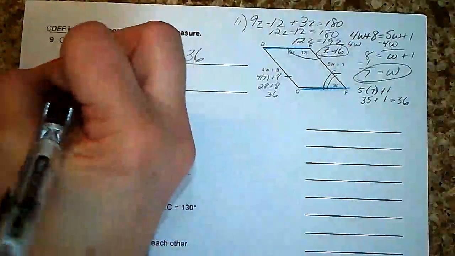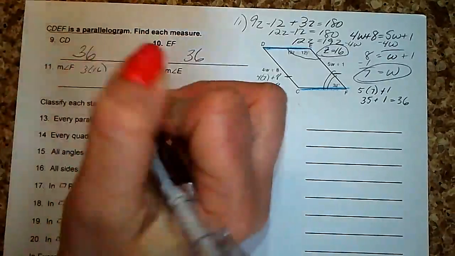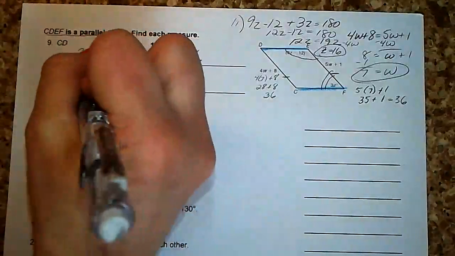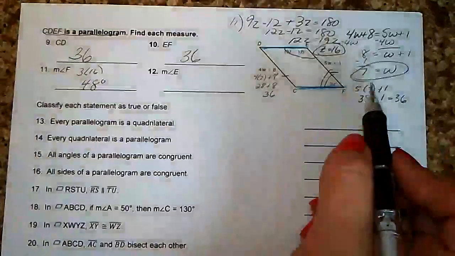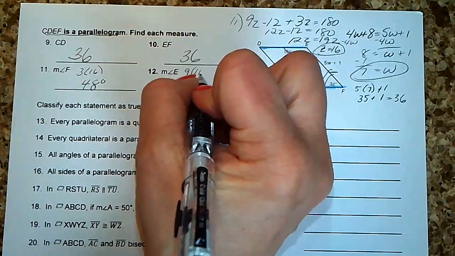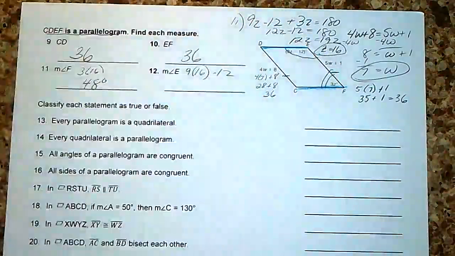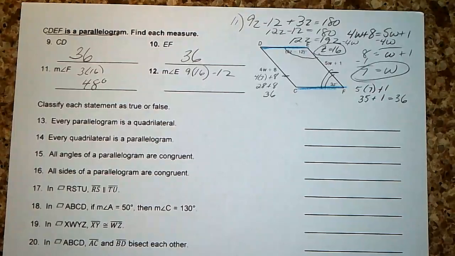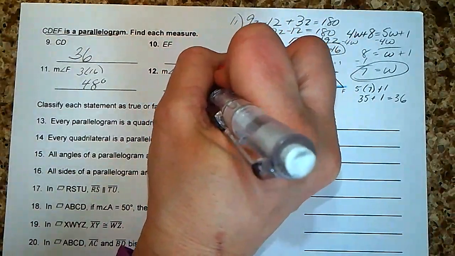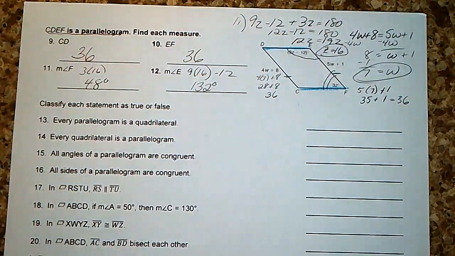I've got to find angle F. So 3 times 16 is going to be the answer there, and of course that will become 48. And then we have to also find angle E. So we're going to plug in 9 times 16 minus 12, and we get 132 for that. Okay? So that's how you do those.